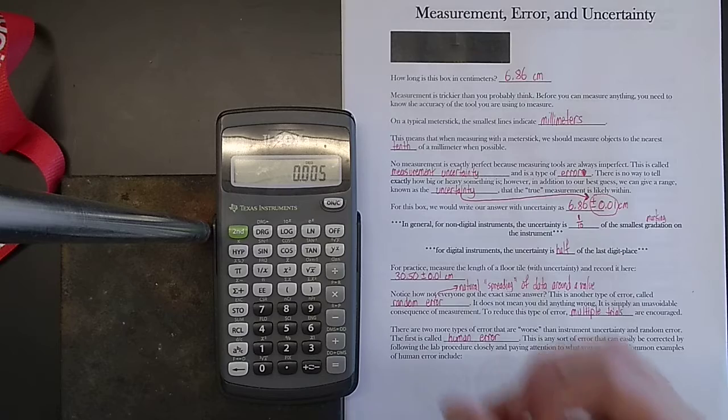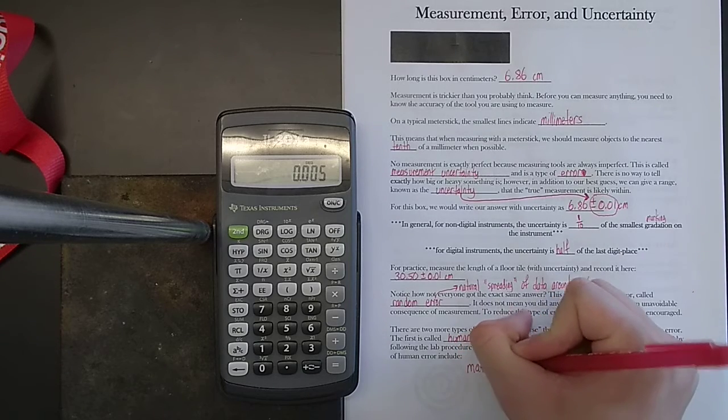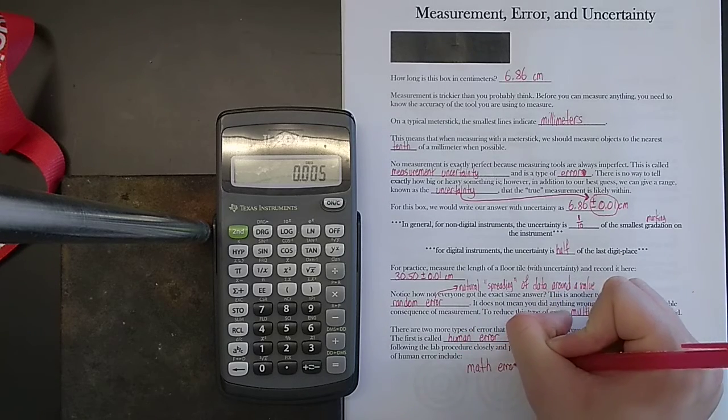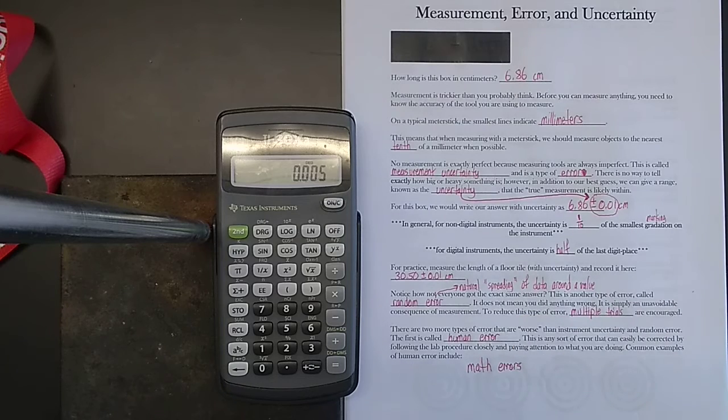Some common examples of human error include the following: making a math error. Everyone makes math errors, but it's your job to correct them, okay? It's not my job to point them out to you. It's not your job to say, oh, I didn't get a good value for this experiment because I did some math errors. Well, then go fix them, okay? If you think you made a math error, go and check. It's not my job to check for you. It's my job to grade your math and make sure that it's right. But that's a type of human error that's not acceptable.